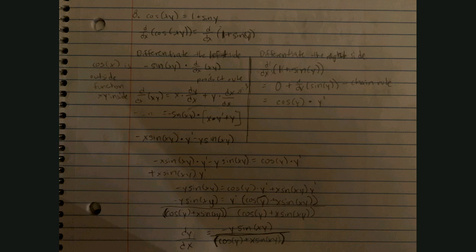This one is a little bit tricky because the cosine, the angle is xy. The angle will have to apply the product rule. Okay, beautiful job. Thank you very much. Anyone has any question, feel free to jump in and ask.